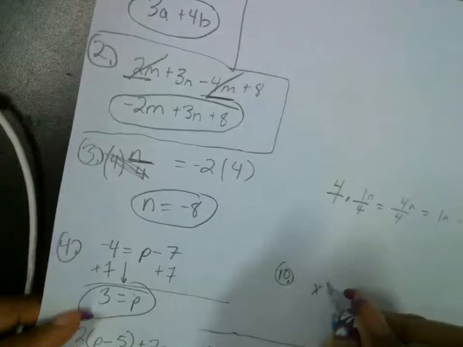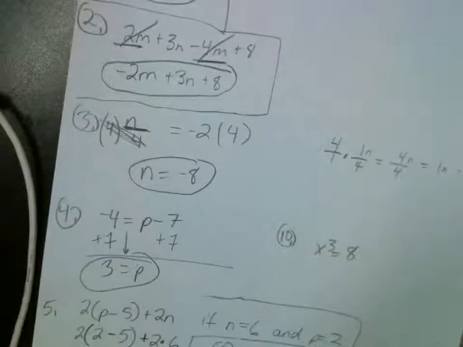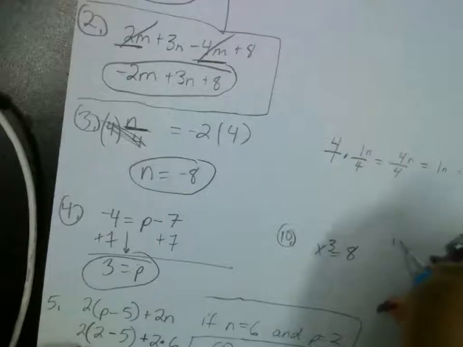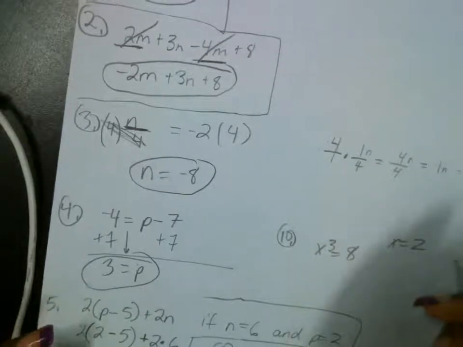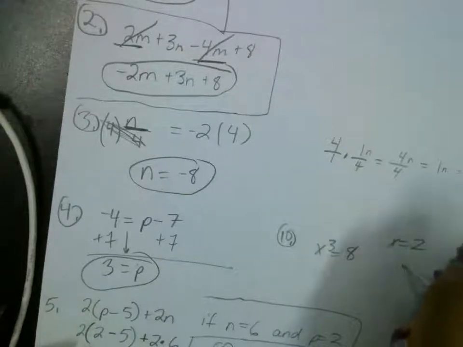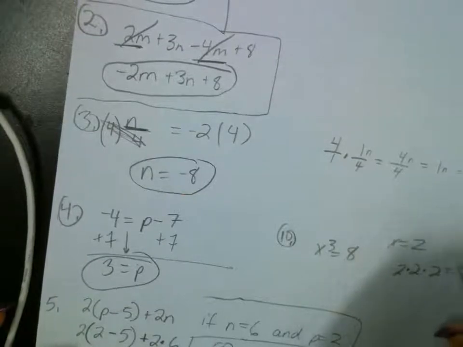Number 10, x to the third power is equal to 8. All right. What's my answer? I saw a bunch of plug and chug. What did you get? 2. 2 is the answer. How do you know 2 is your answer? X is equal to 2. How do you know that? Because if you multiply 2 by 2, that's 4, and then 4 by 2 is 8. Very good. 2 times 2 times 2 is equal to 8.